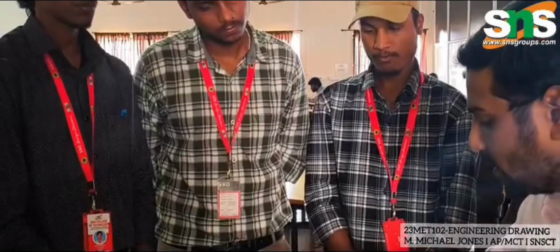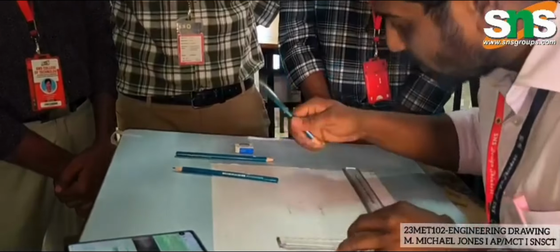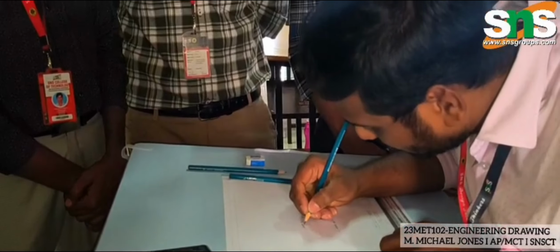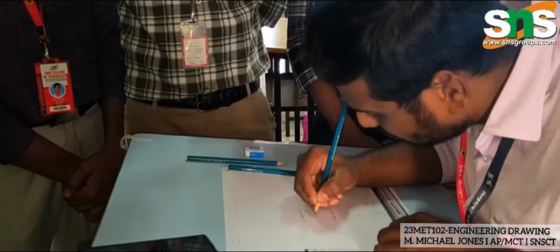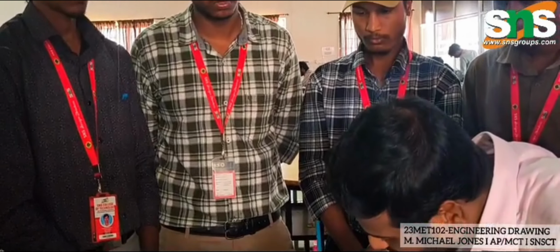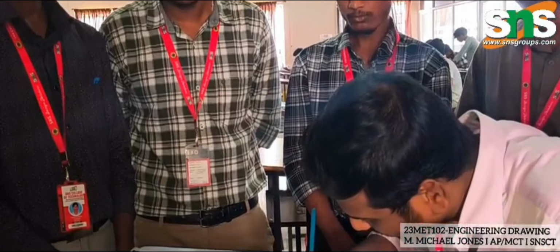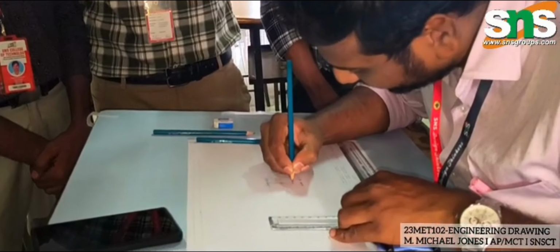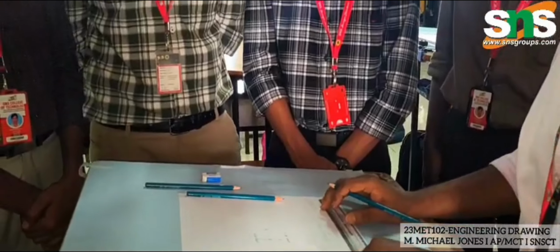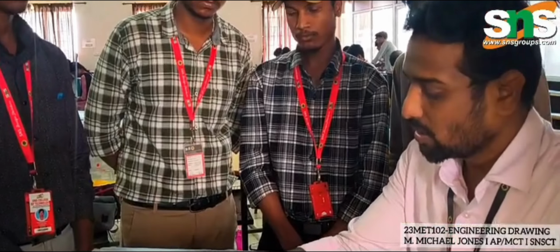Now the dimensioning. Above the reference line it is 20, and below the reference line it is 30. Is it done? Okay. So I have drawn C dash and C. Now going to point D.